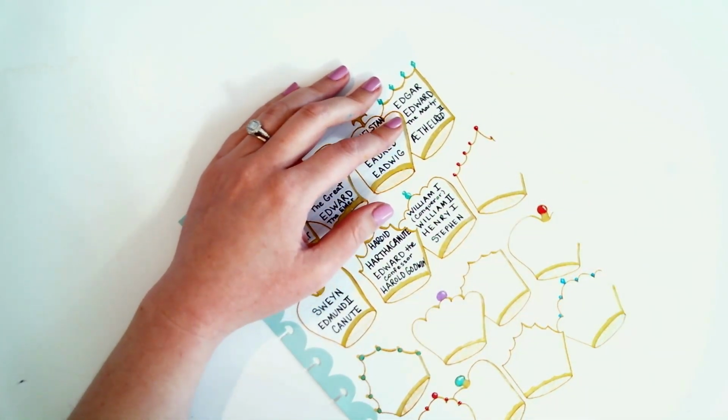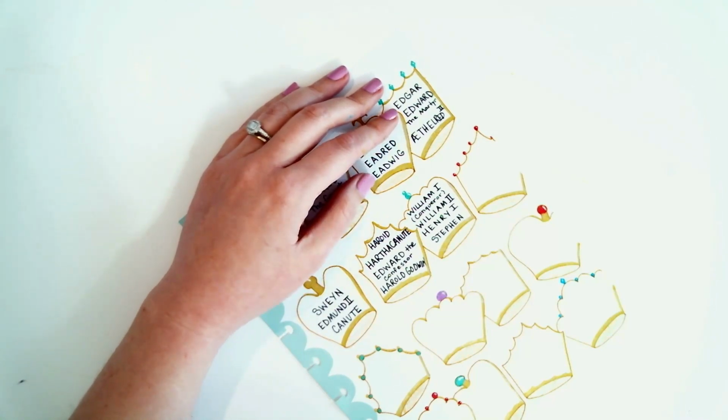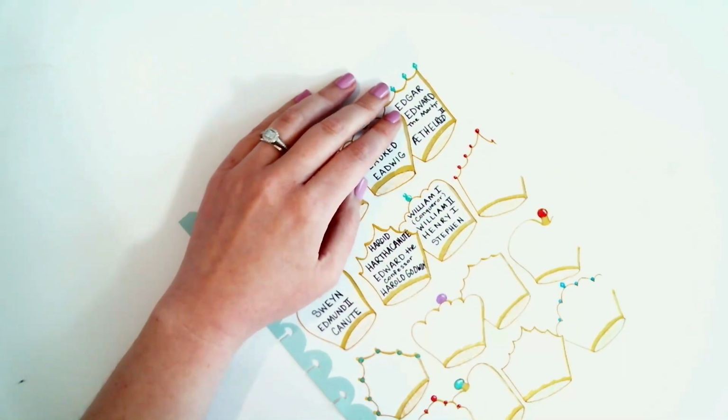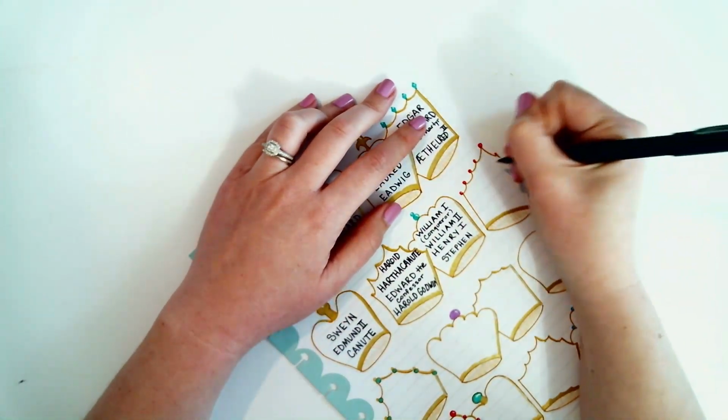Eventually, Stephen and Matilda make a sort of an agreement that Matilda's son would succeed Stephen, and that is Henry II.